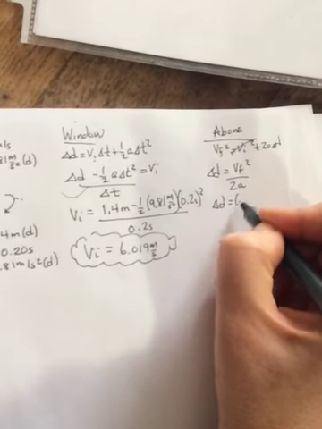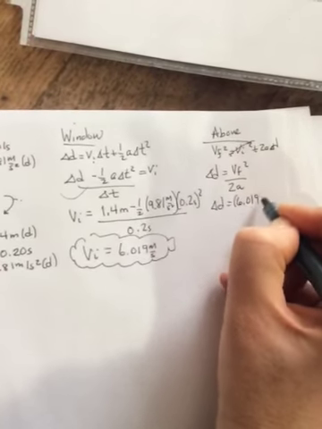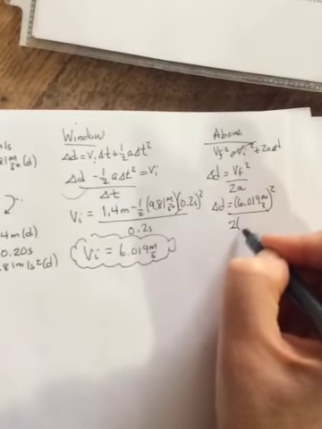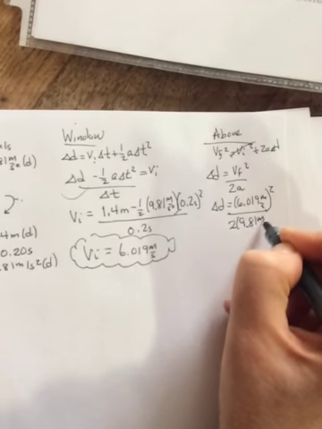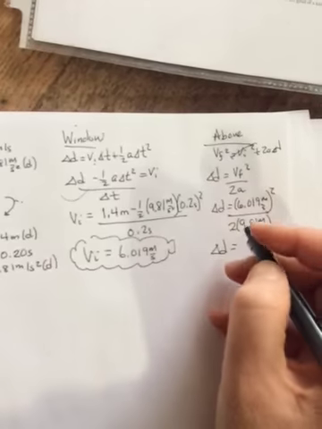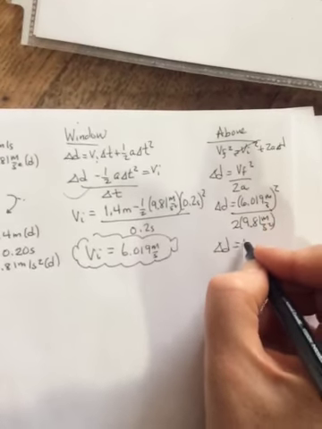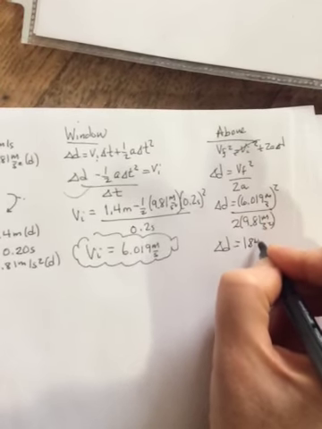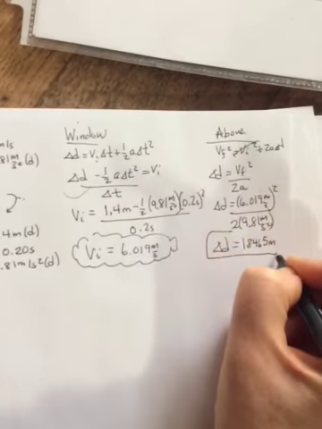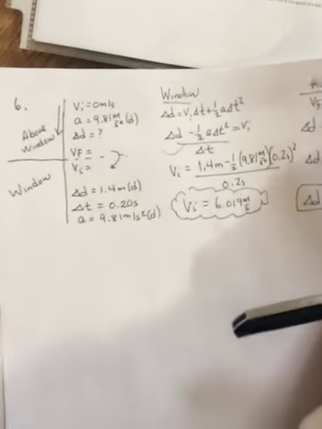So VF is what we just found, 6.019 meters per second, and you're squaring it over 2 times 9.81 meters per second squared. And you will get delta D, which is the height above the window, and it should work out to be 1.8465 meters. Okay? So that is number 6.